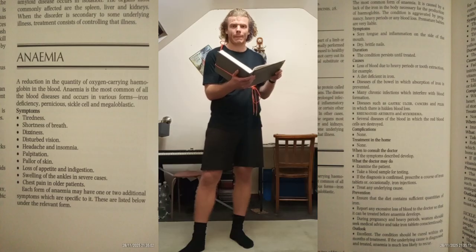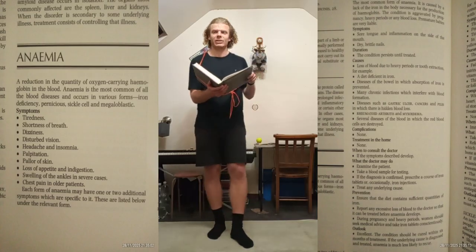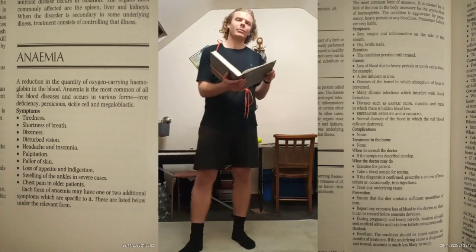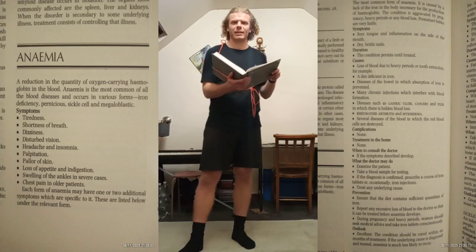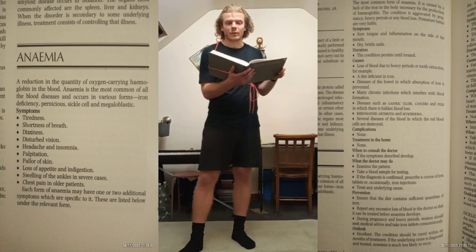Palpitation, pale skin, loss of appetite, indigestion. Is it really necessary to say them all? These are so many symptoms. Let's go back to the symptoms later.